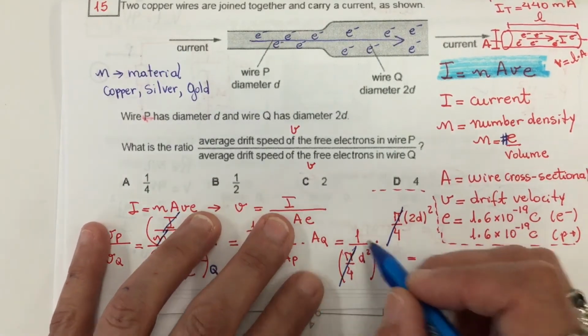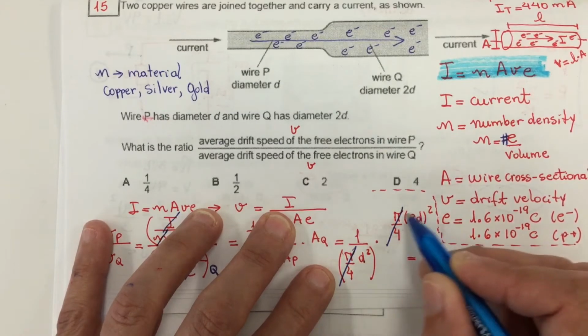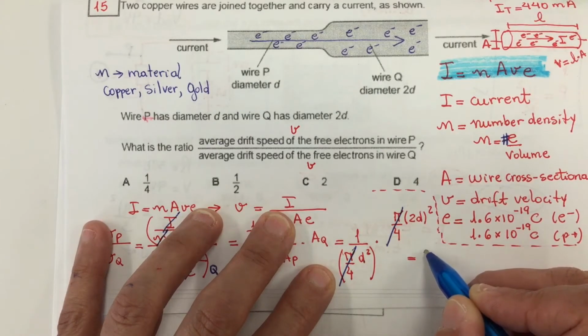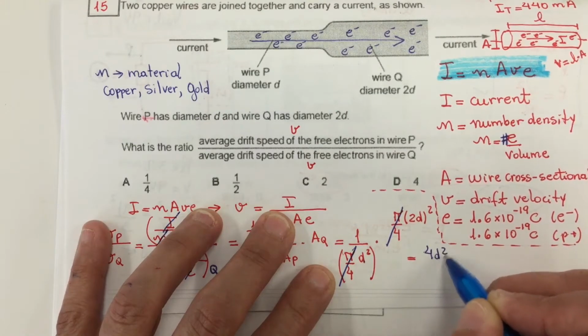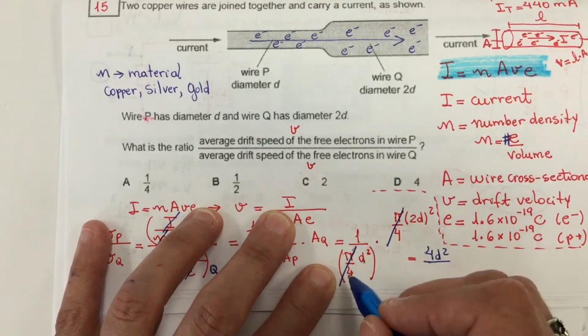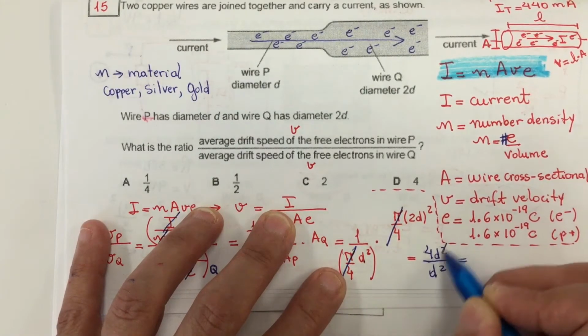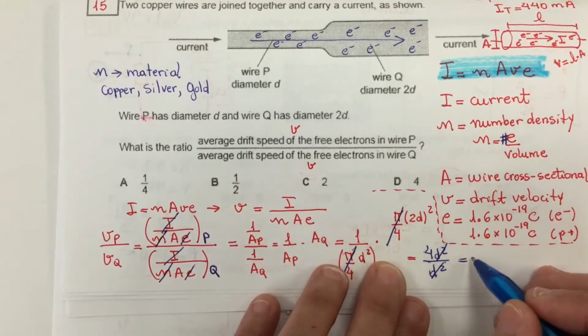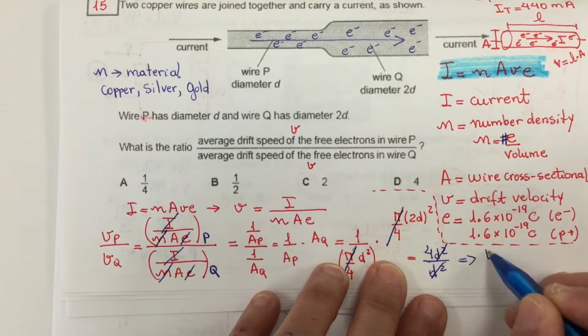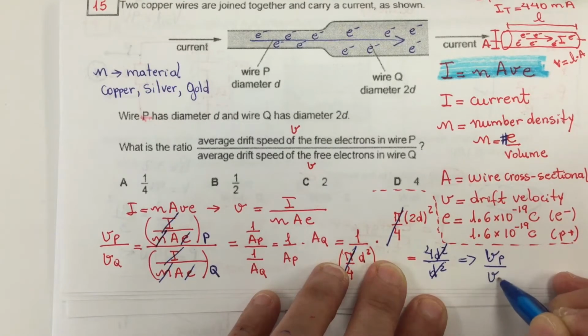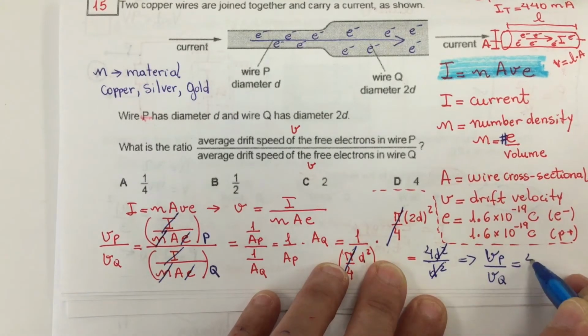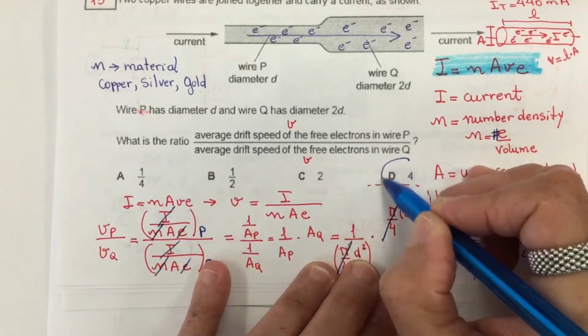And what is left on the numerator is (2d) squared, which is 4d squared, and on the denominator we have d squared. So now we can cancel this. And finally, the ratio between both drift velocities is 4. And this is our option D.